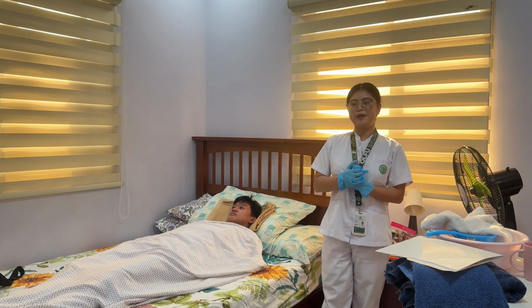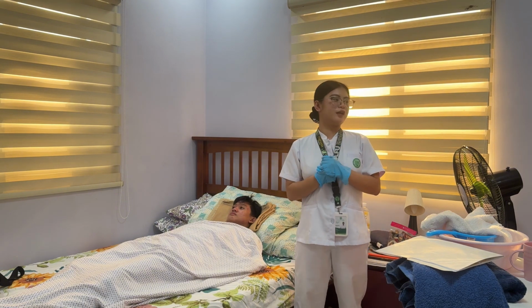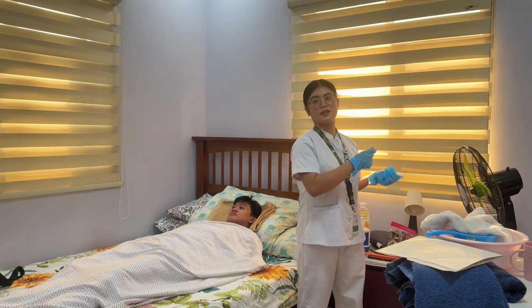I'm going to close the door or curtains to provide privacy.